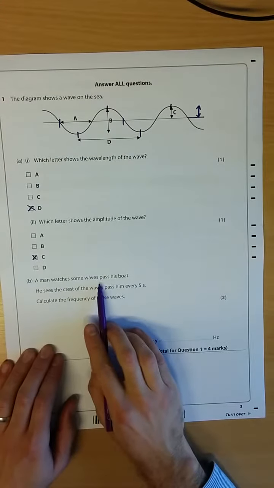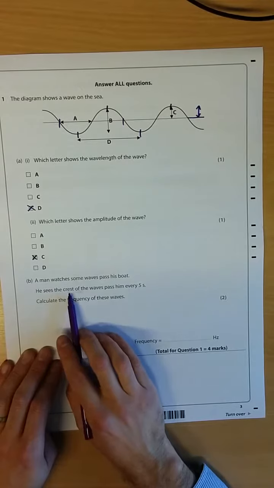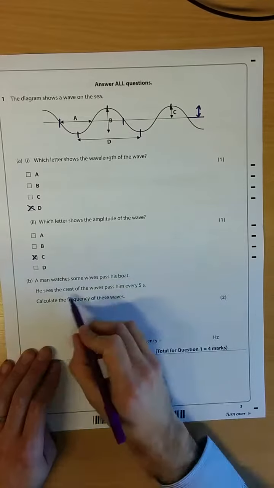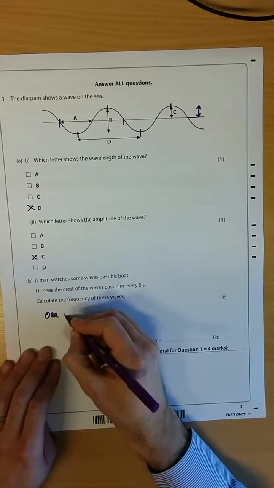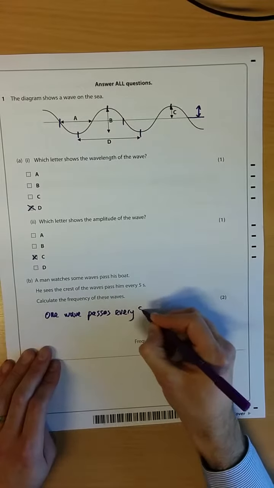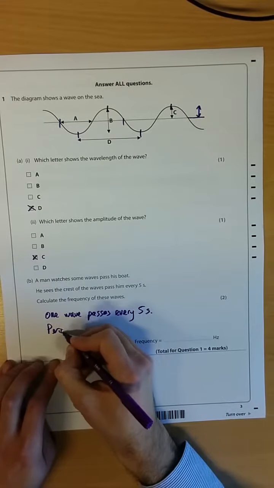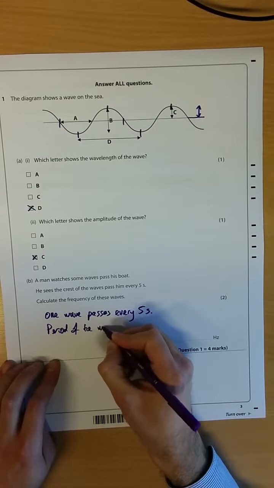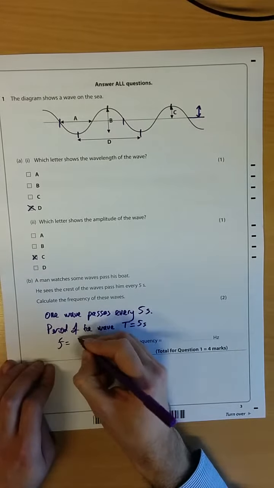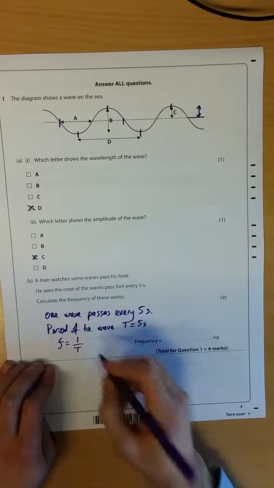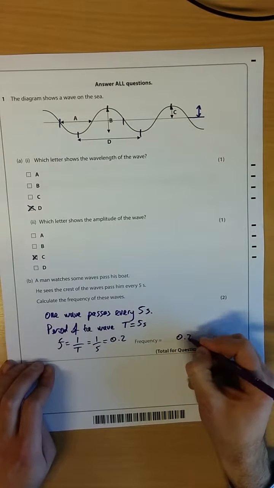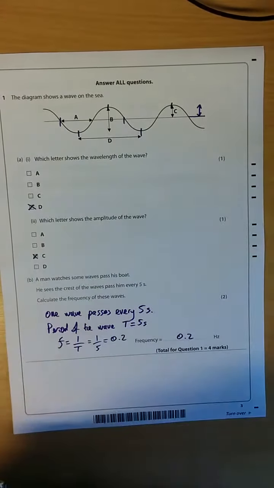A man watches some waves pass his boat. He sees the crest of the wave pass him every 5 seconds. So what they're telling you here is one wave passes every 5 seconds. So the period of the wave is 5 seconds. The frequency is 1 over the period. So that's 1 over 5, which is 0.2. So 0.2 hertz. Okay.